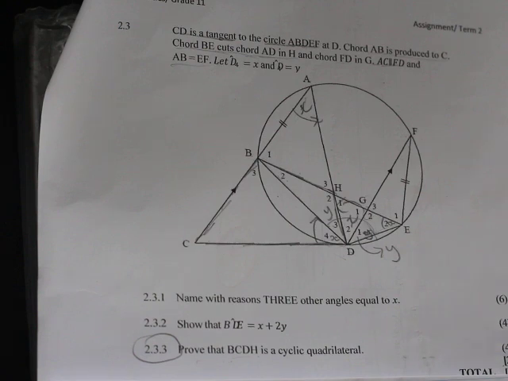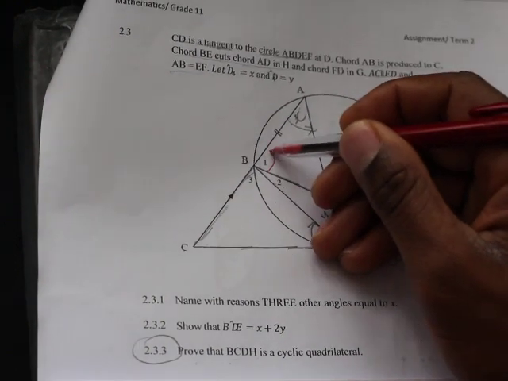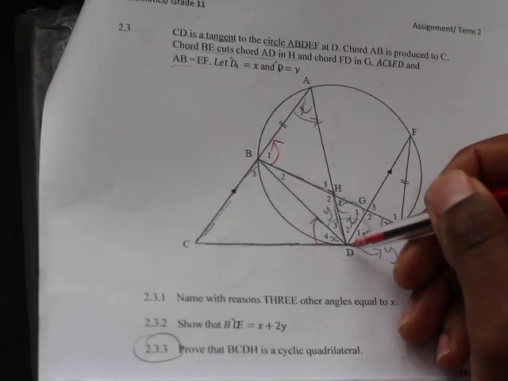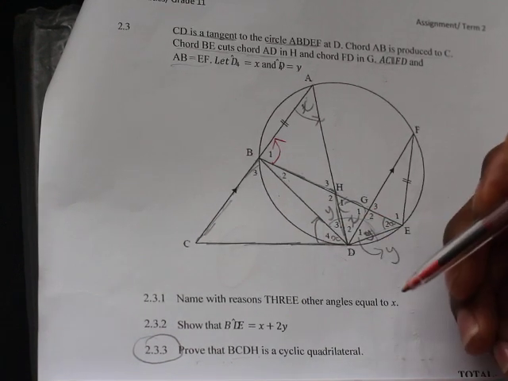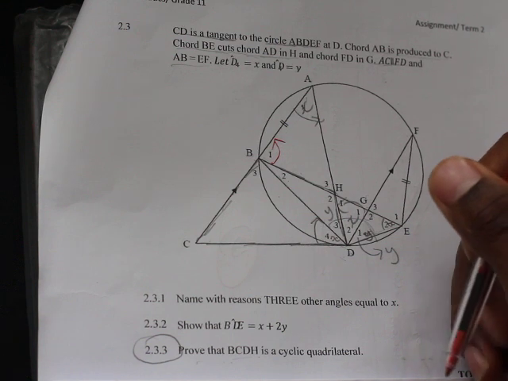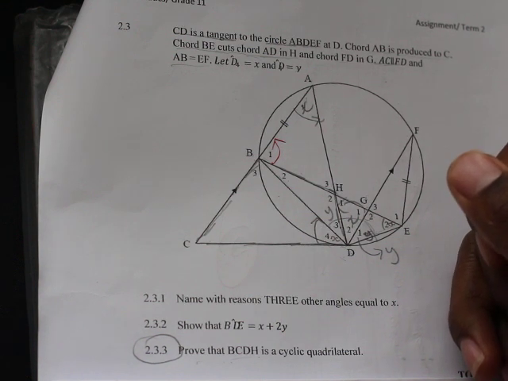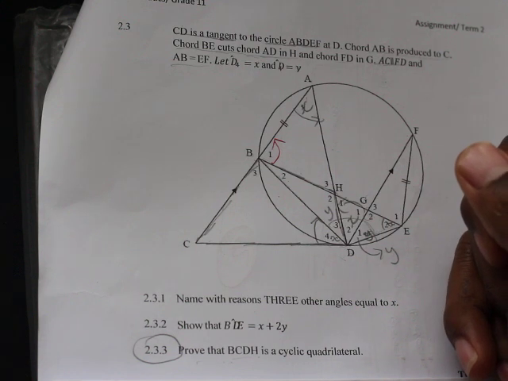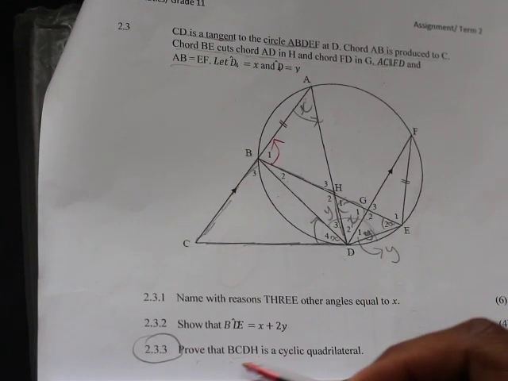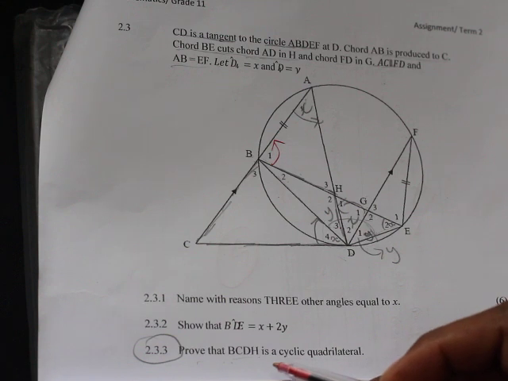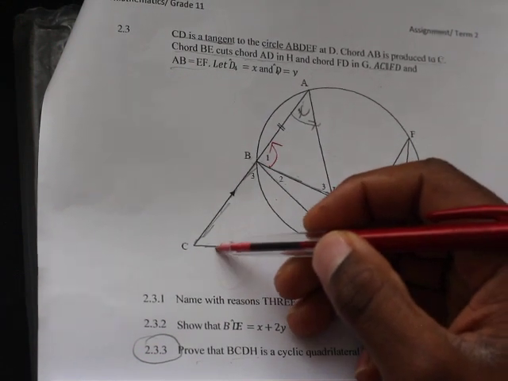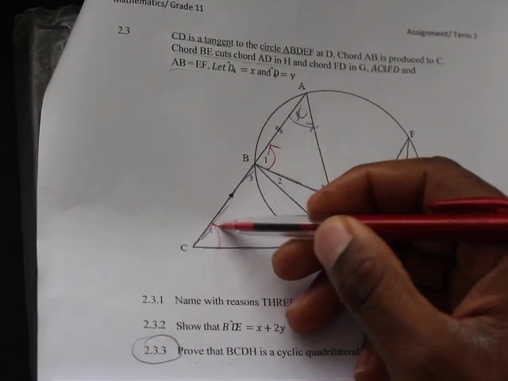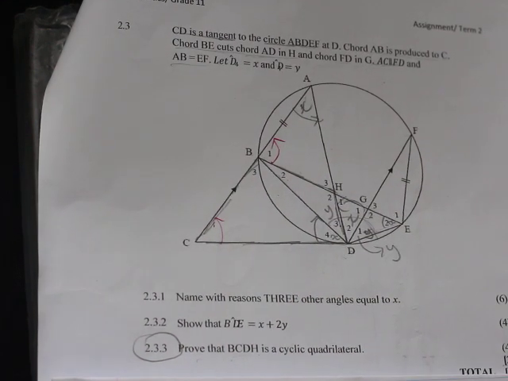B1, which is that angle over there, is equal to D4 plus 3, because we had already found D4 and 3 as one of the interior angles of BCDH. Going on to find the interior angle C from scratch is a lot of work.